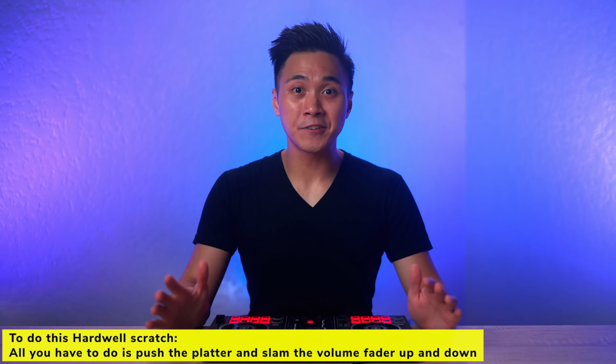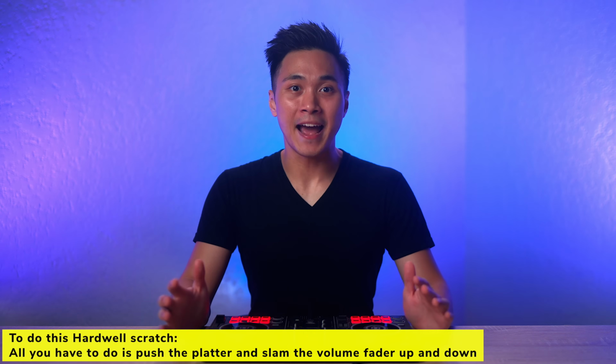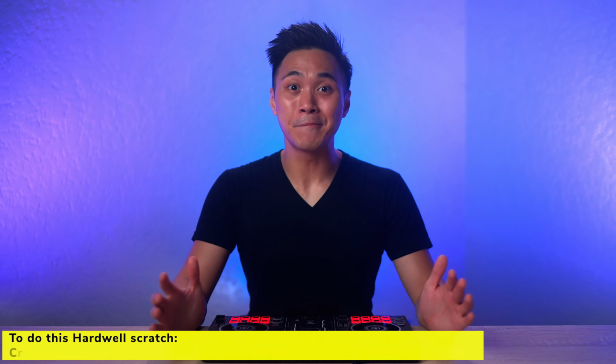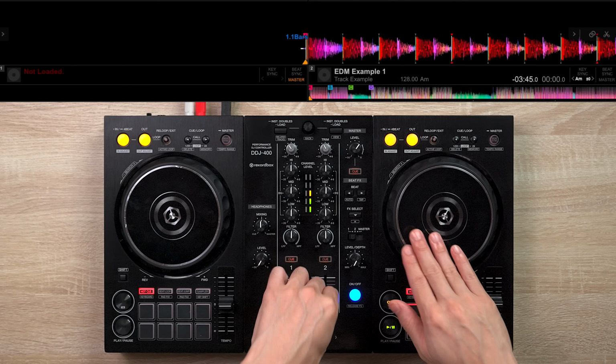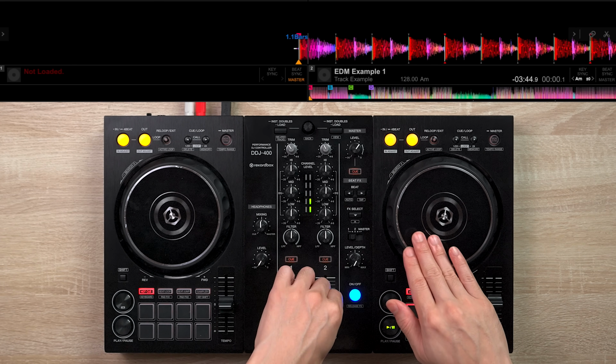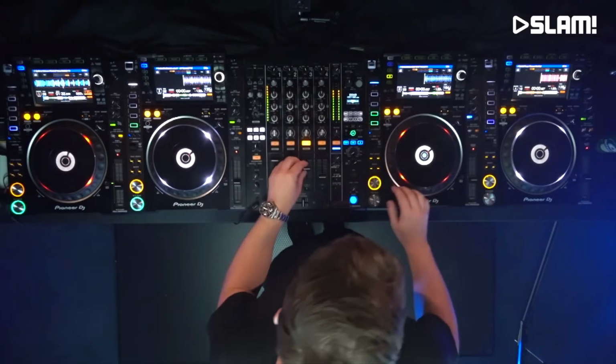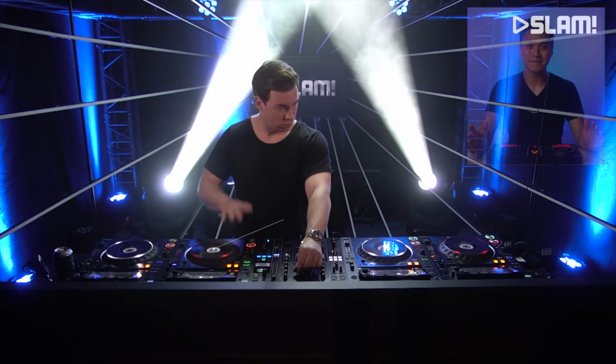So with that in mind, to do this Hardwell scratch, all you have to do is push the platter and snap the volume fader up and down. So going back to what Hardwell did, he starts out by doing his scratch on the next song's beat as the current song's build-up plays.